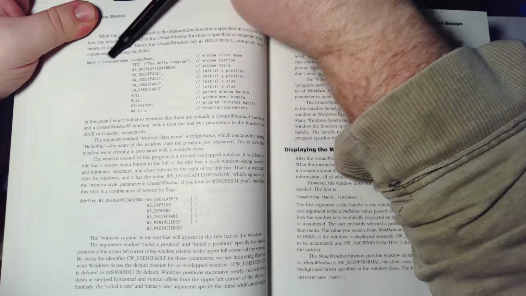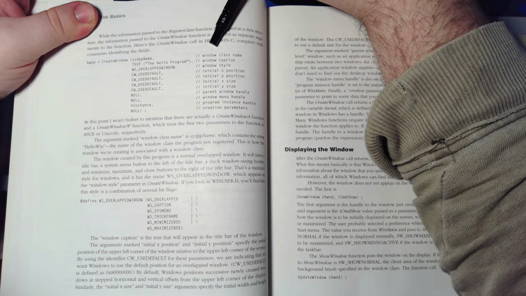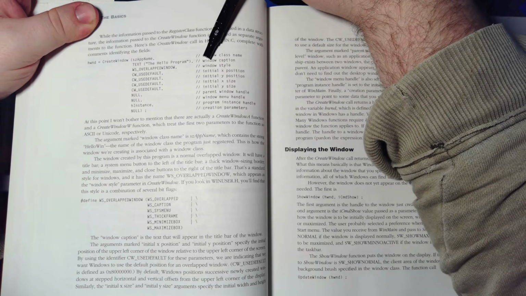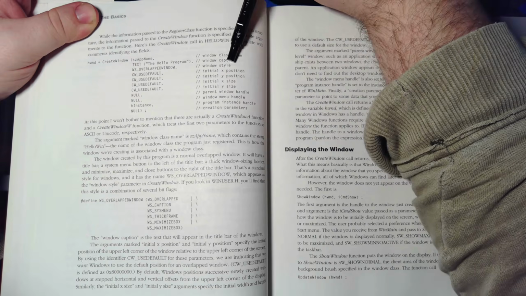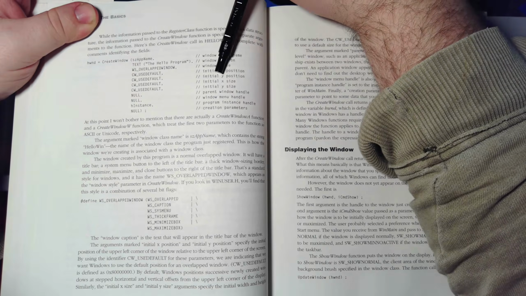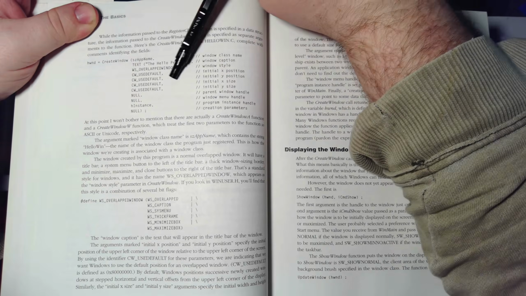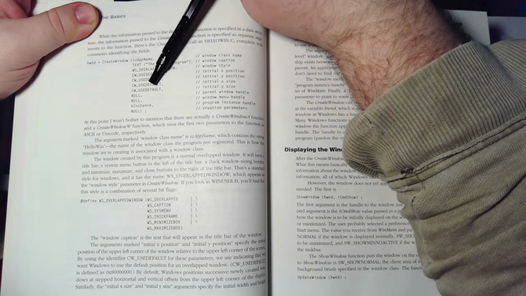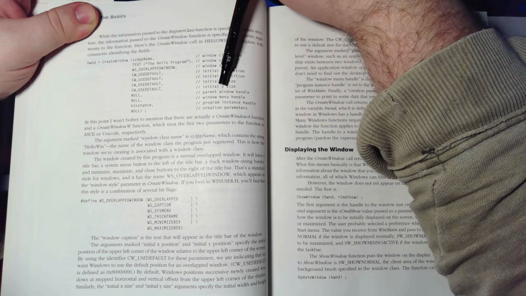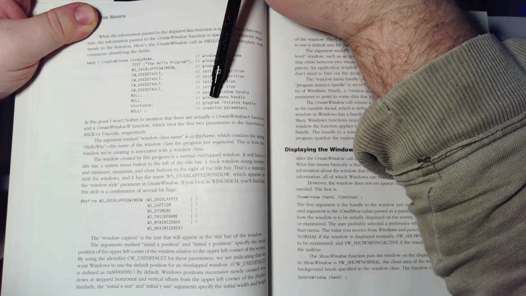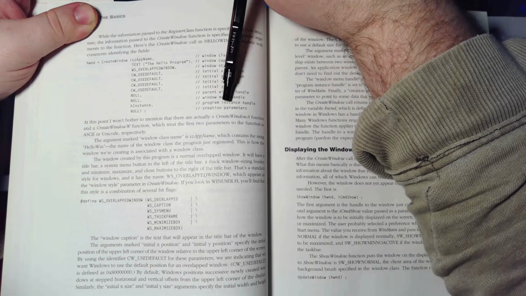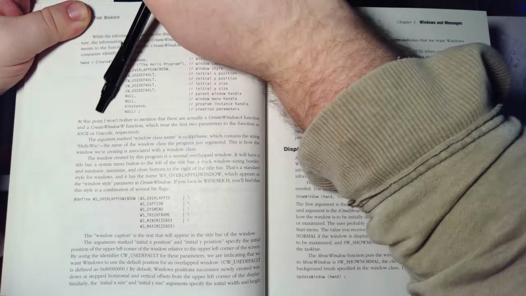So we have our CreateWindow function, and we're getting our window class name, our window caption, our window style, our initial X position, our Y position on screen, and our X and Y size in pixels, and then our parent window handle, our menu handle, and our instance handle, as well as any additional creation parameters.